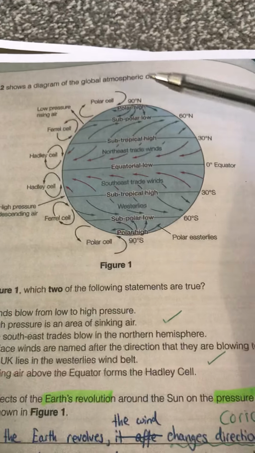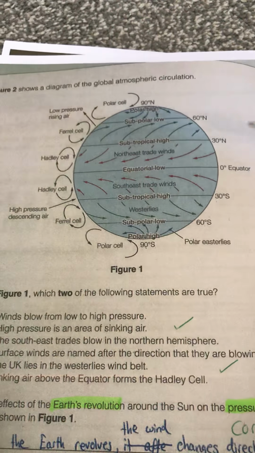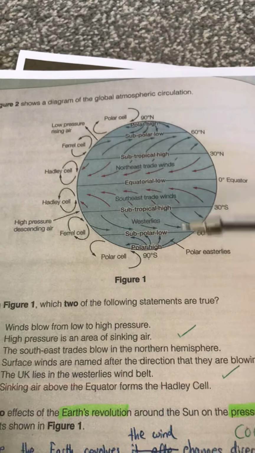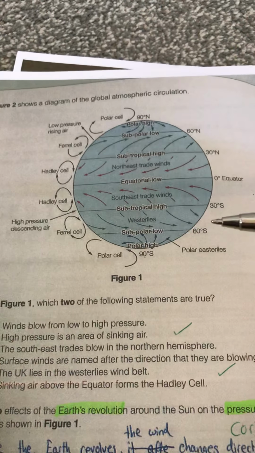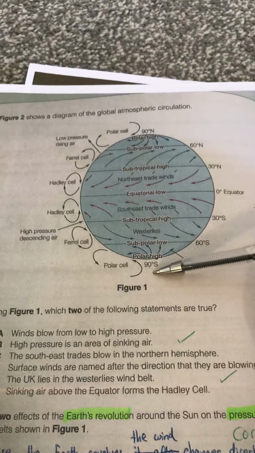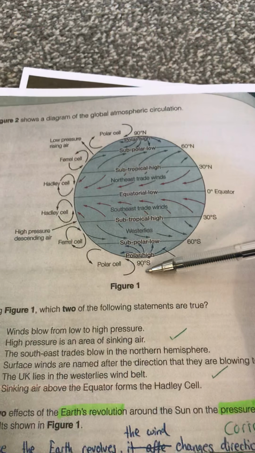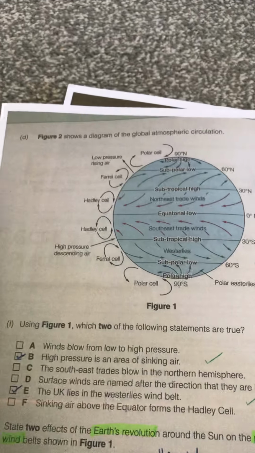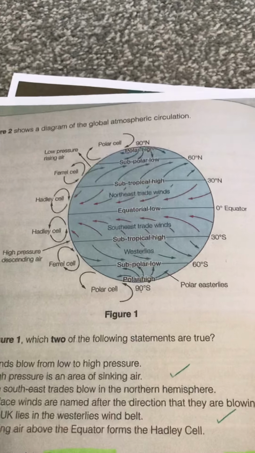Okay, now in order to do that, you need to tell me why you find deserts here and deserts here. And arid means dry. It is not temperature. So if you said you get them around here because it's hot, you're not going to get the mark, because actually you also get arid regions here and it's freezing. So you're just looking at the air pressure and rainfall.